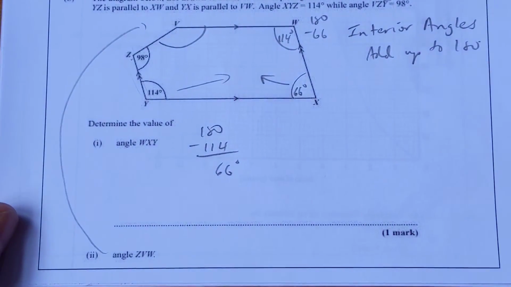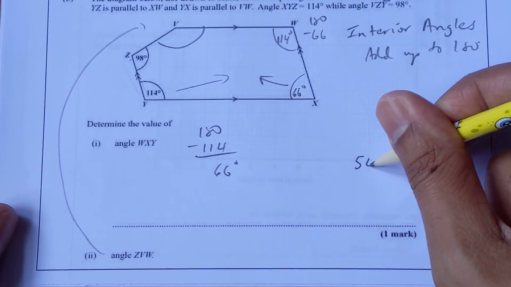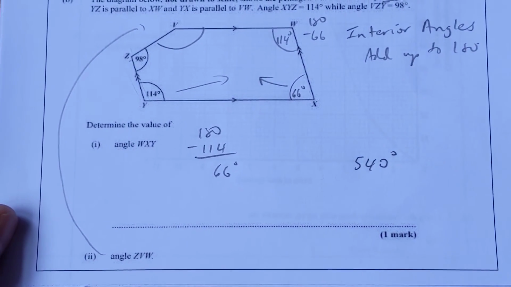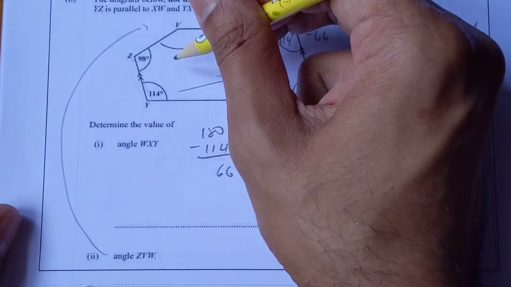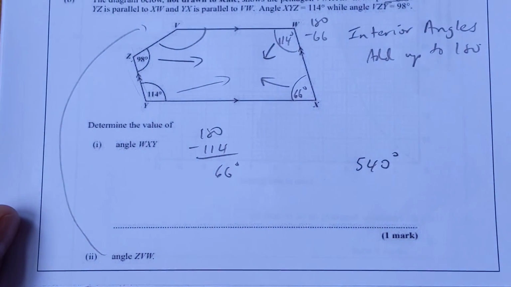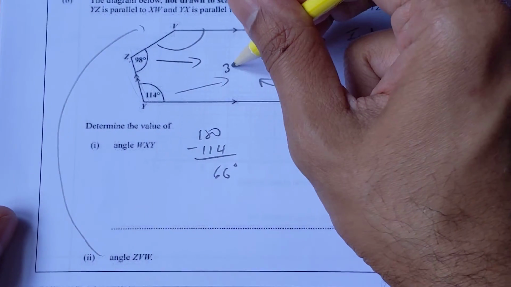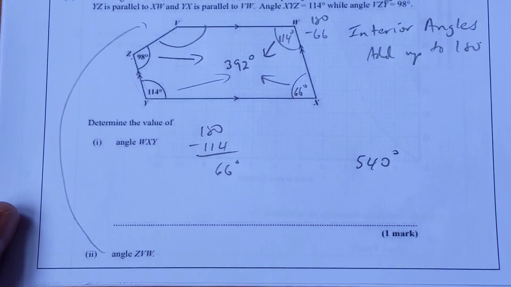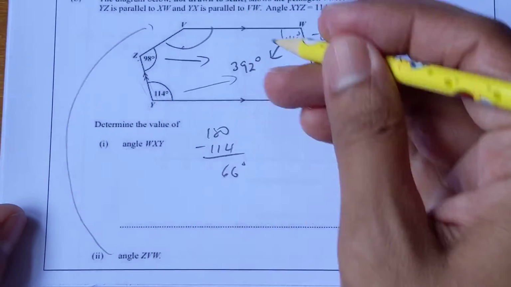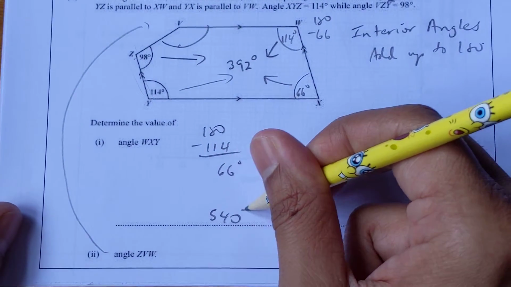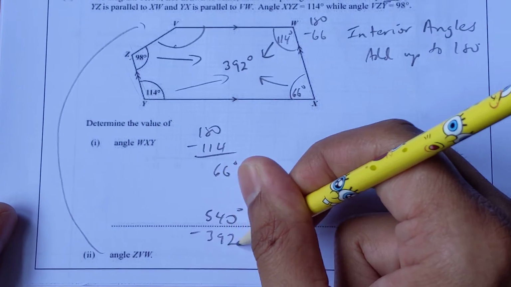So a pentagon, 5 sides, adds up to 540. So that's how much the pentagon totals. So he put 114, he put 66, he put 114, he put 98. So far, when I add up all of these using my calculator, those 4 angles add up to 392, meaning he has to put the balance to make 540. So it's going to be 540 minus 392. I'd have to show off that I could do this.